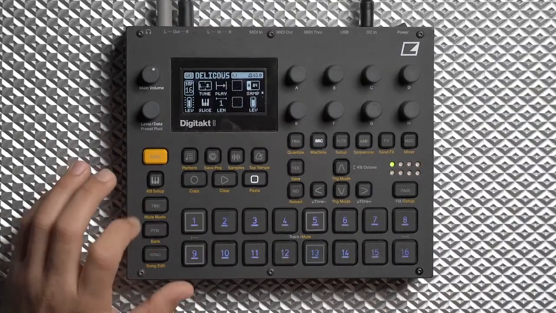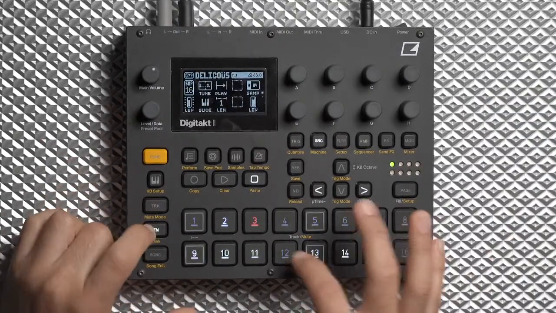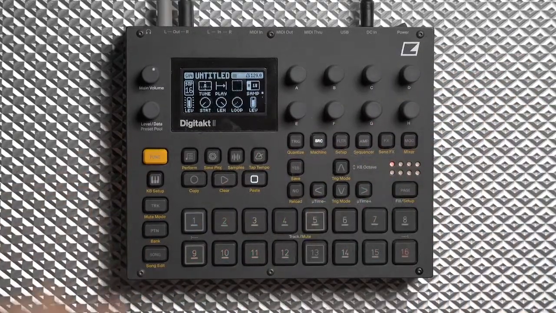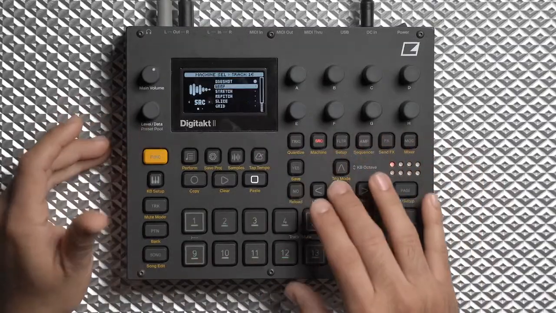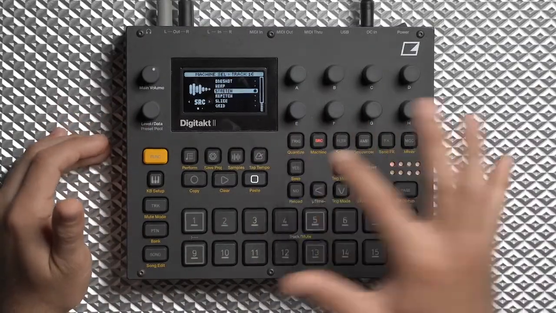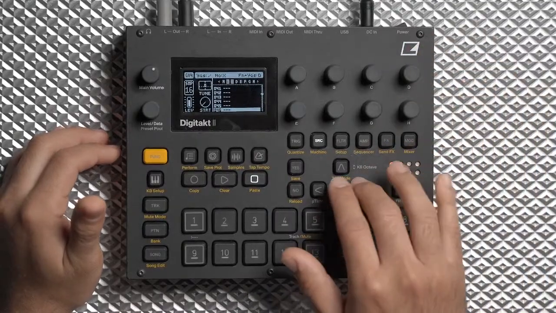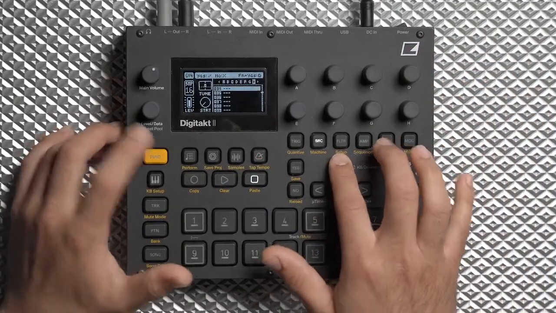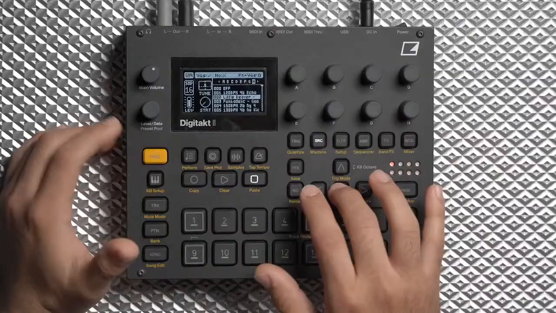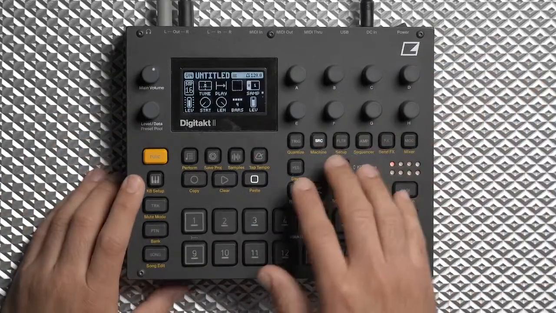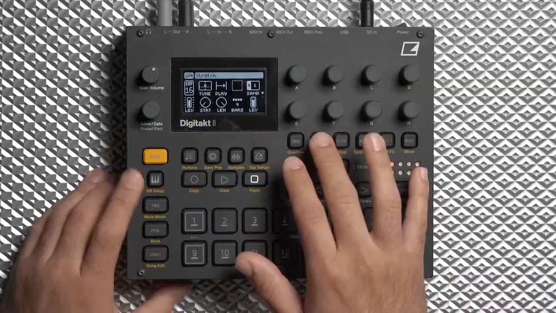So let me go to a different pattern, just an empty pattern. What you need to be on is either one of these: warp, stretch, or repitch. So just go stretch, and let's go to that drum break that I loaded in. Let's do this one. So this drum break, let me just set it to one shot.